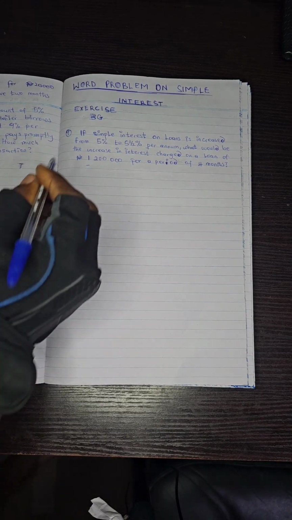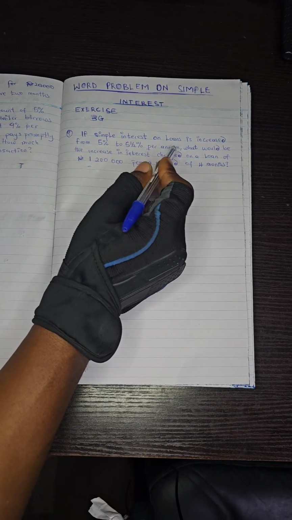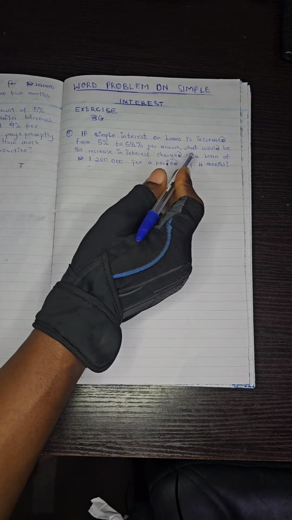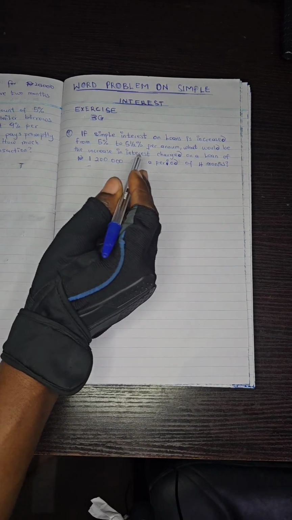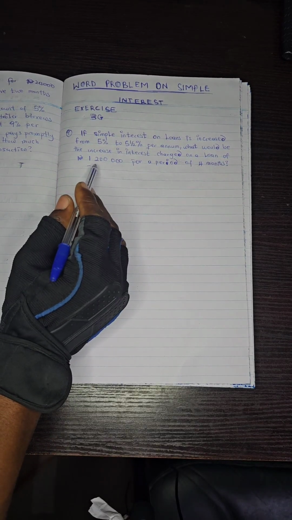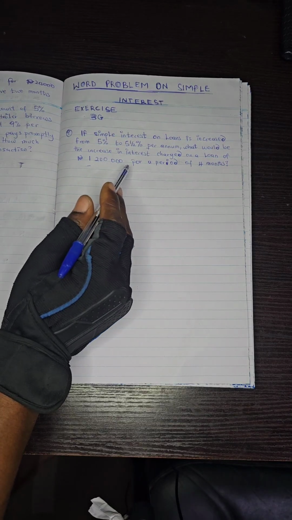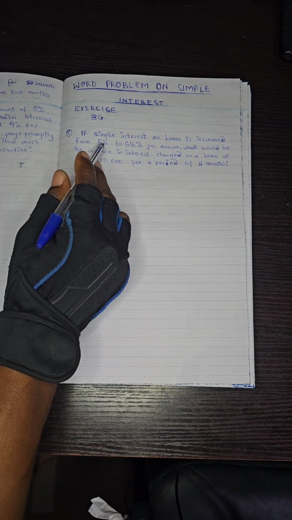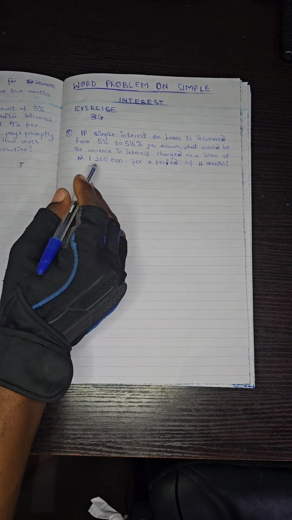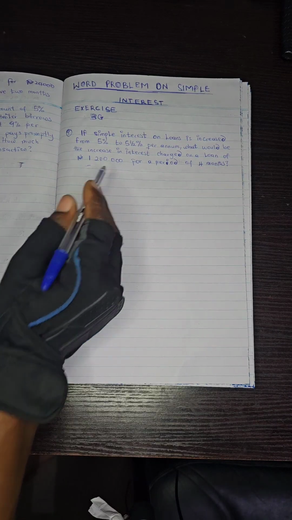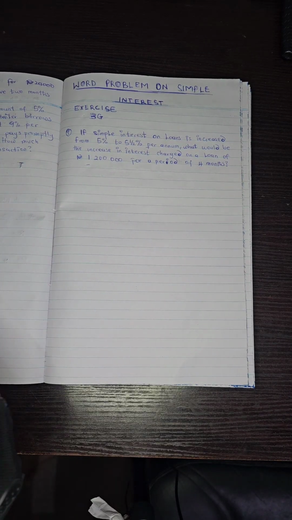The first question says, if simple interest on a loan is increased from 5% to 5.5% per annum, what would be the increase in interest charged on a loan of 1,200,000 naira for a period of 4 months? So the question is saying that we have a simple interest increase from 5% to 5.5%. What will be the increase on the loan? That's the increase of the interest on the loan.